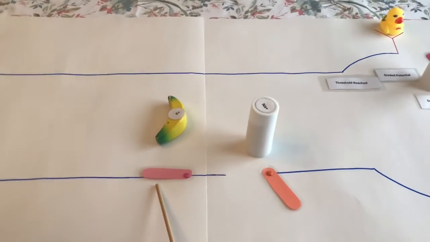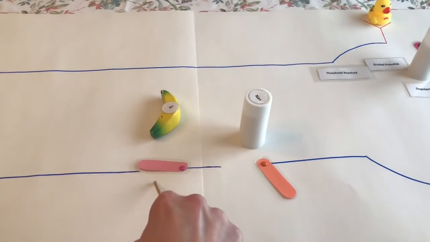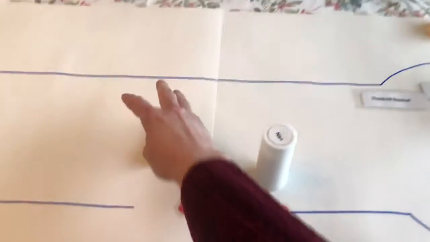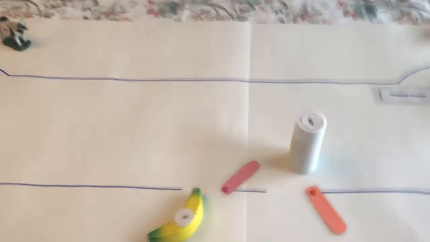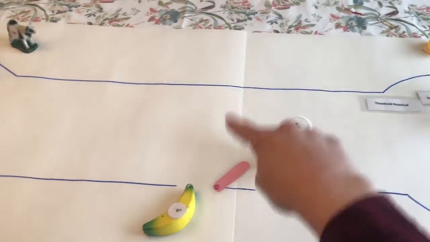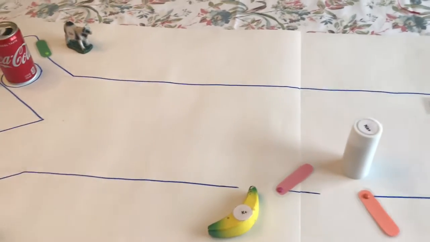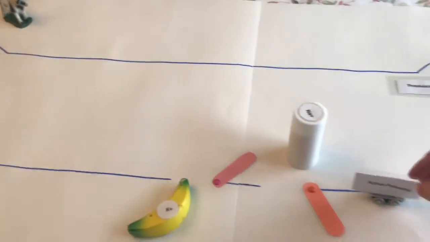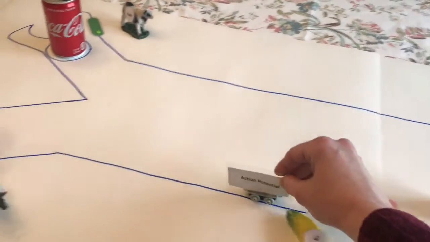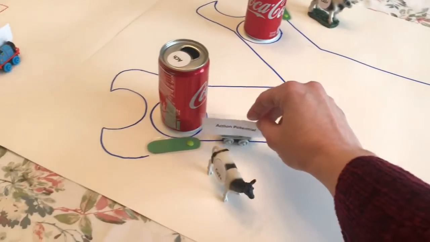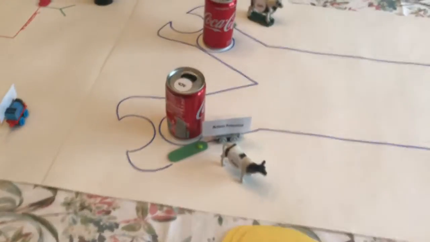Voltage gated sodium channels are going to open. Potassium is going to flow out. And this is going to continue, sodium in, potassium out, sodium in, potassium out, all the way down the membrane. So our action potential is going to travel all the way down the axon to the telodendria.